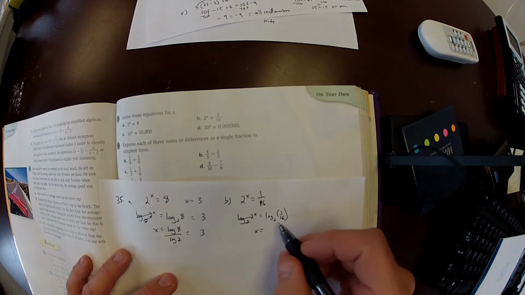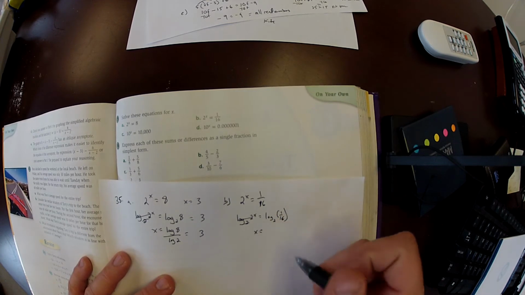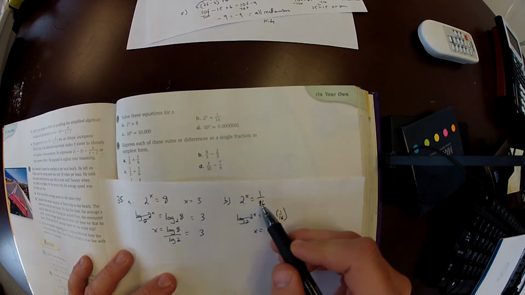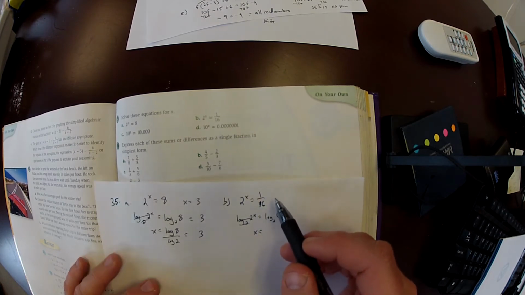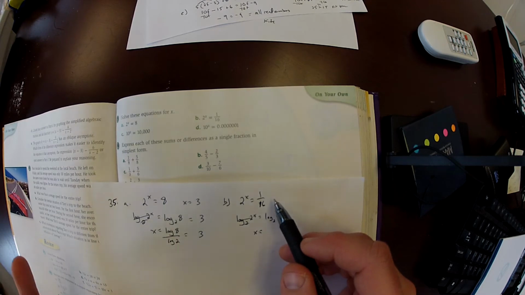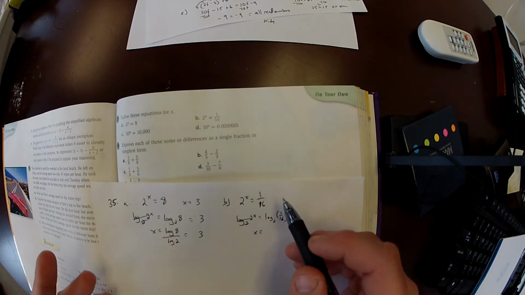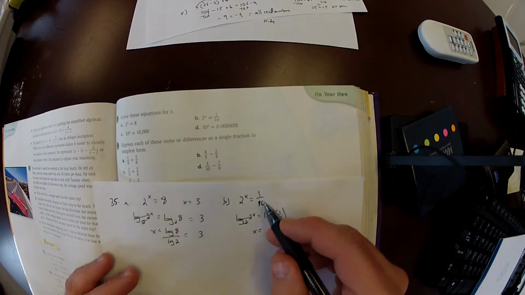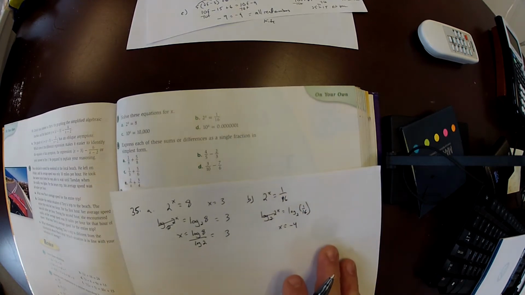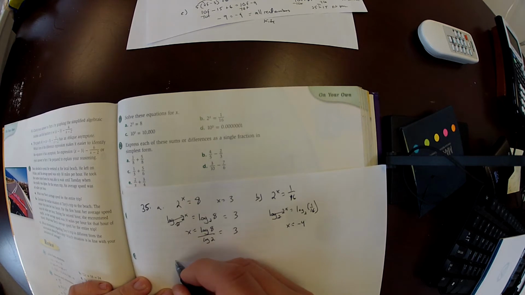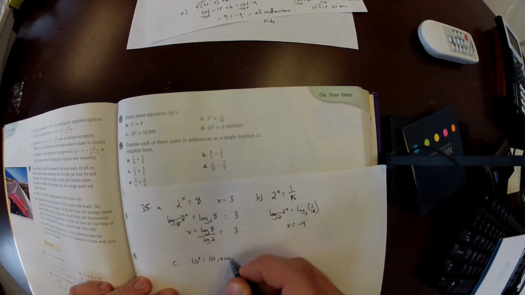But here's the great part. I can find this without needing the calculator. I know something about 2 and 16: 2 times 2 is 4, and 4 times 4 is 16. So 2 times 2 times 2 times 2, that's 2 to the 4th power, would be 16. But since it's 1/16, the answer is negative 4. Kind of neat.